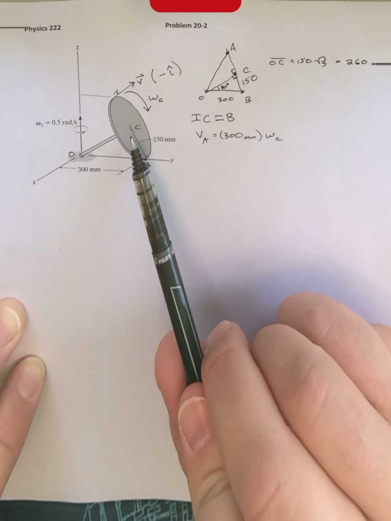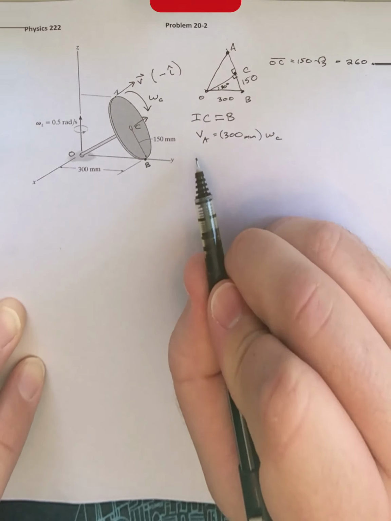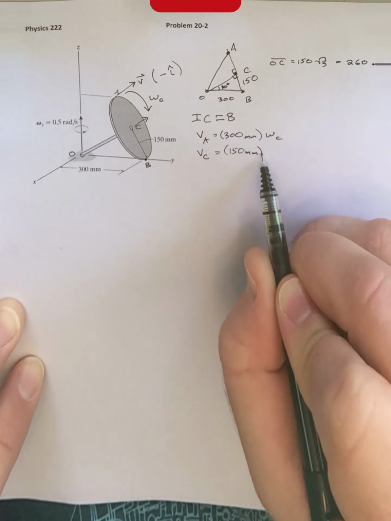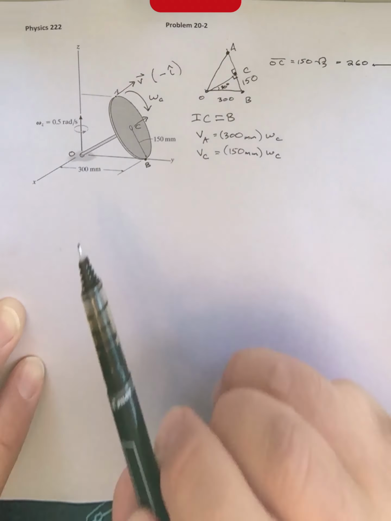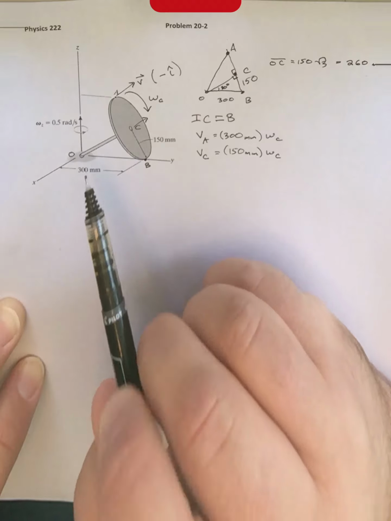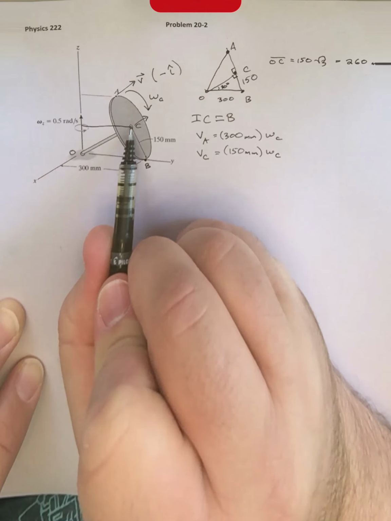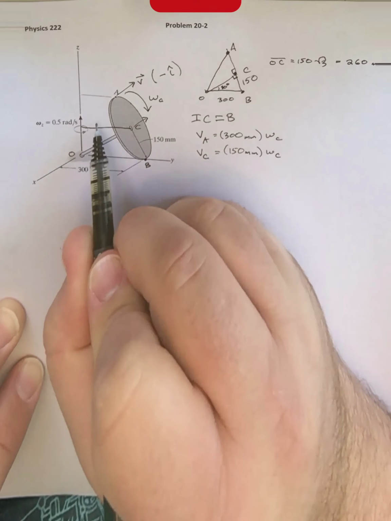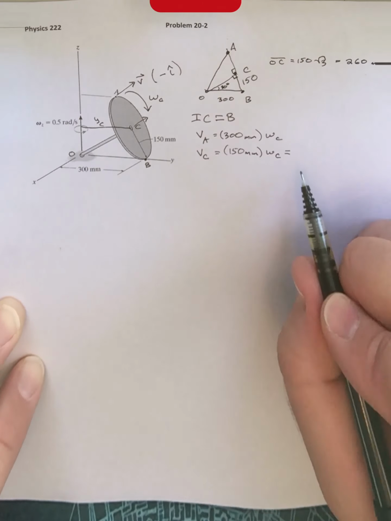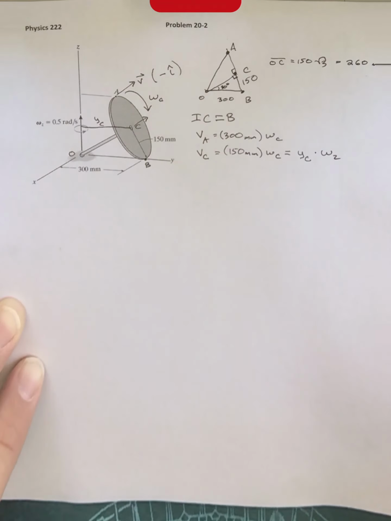I can do the same thing looking at point C. The center of this wheel is also moving, in this direction, so its velocity is equal to 150 millimeters times omega C. However, we're told this rod OC is rotating about the Z axis, so this whole rod is undergoing a rotation. If I look at the distance between this axis and C, which I'll call Y sub C, then the velocity of point C also has to be that distance YC multiplied by the angular velocity they told us, omega Z.